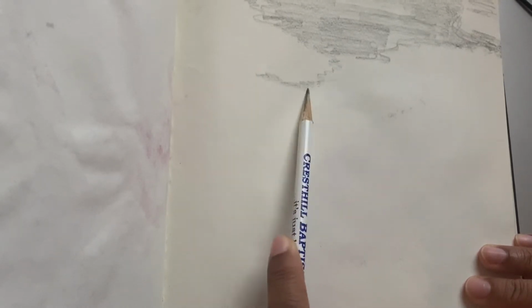Let's go ahead and draw some clouds using positive and negative space. So all the areas that are in the background are going to be darker than the areas in the foreground. So the whitest areas are the clouds.